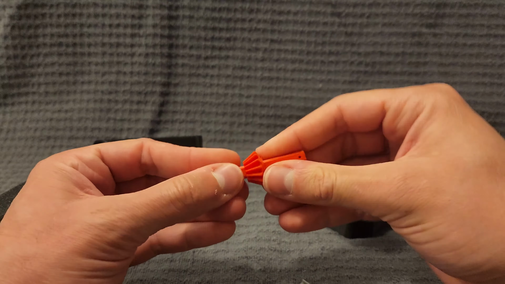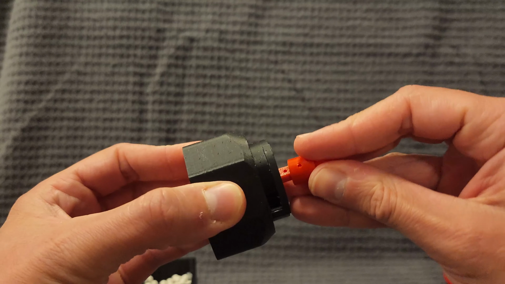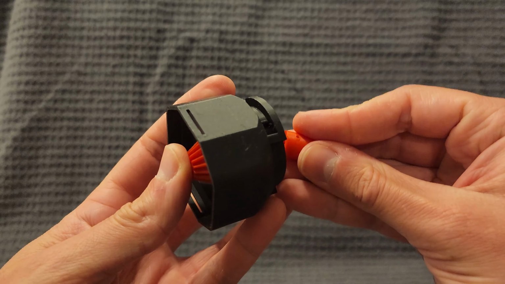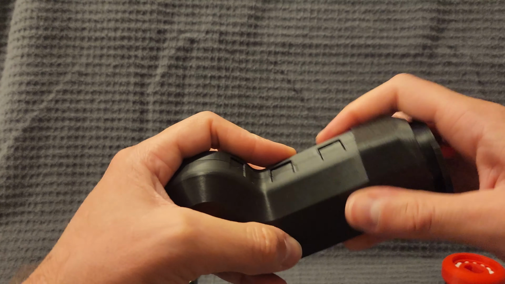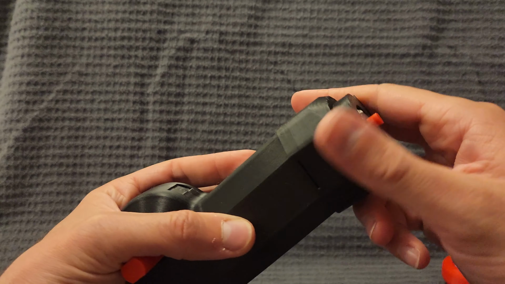So the propeller connector and the shaft have a hole. And the reason why this hole is there is because if you want to insert a piece of filament in there to ensure a secure fit, you can do that. However, on my prints, the press fit is tight enough that I don't really need to put a piece of filament there to secure it.